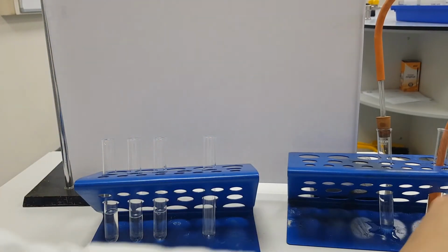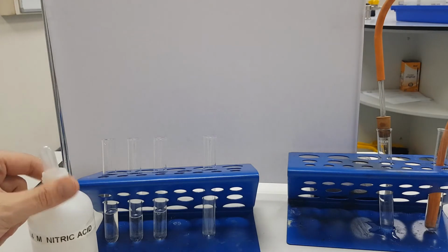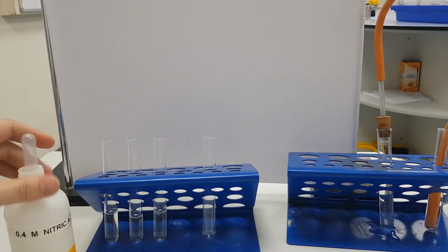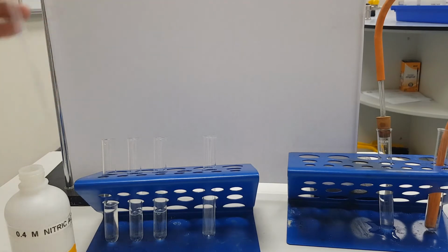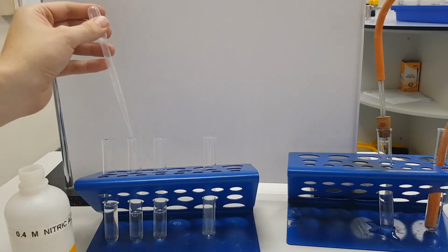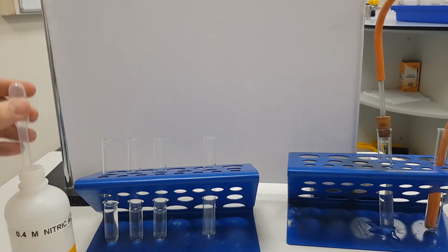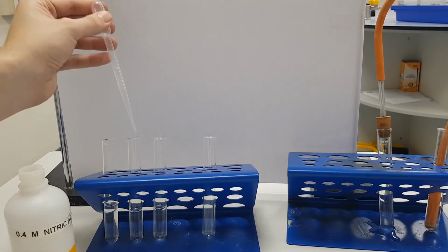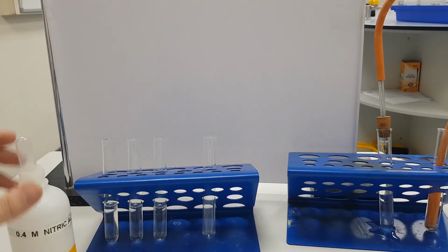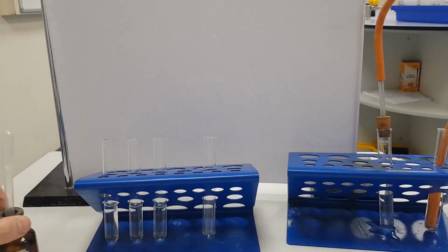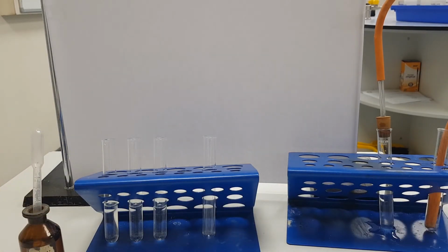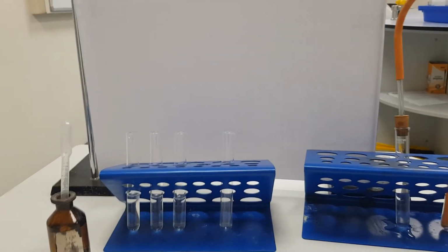So we are going to add nitric acid. This nitric acid will help remove any impurities. And again, the reason we use nitric acid is we're not introducing any chlorides and we're not introducing any sulfates. They don't need a huge amount, but they're all now acidified with nitric acid. And we now have our silver nitrate. The silver nitrate will react with the halides.